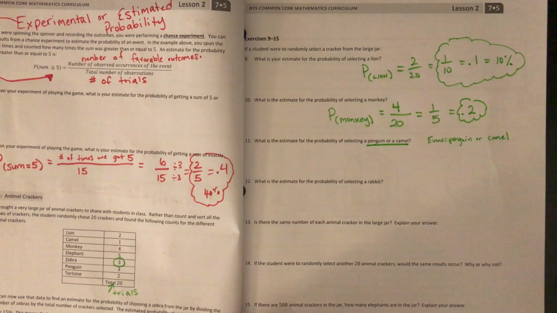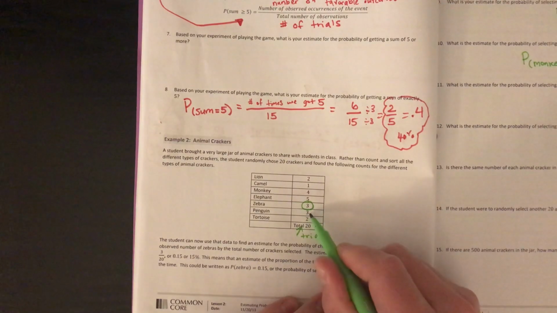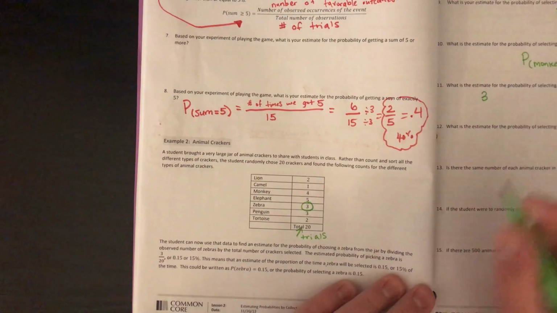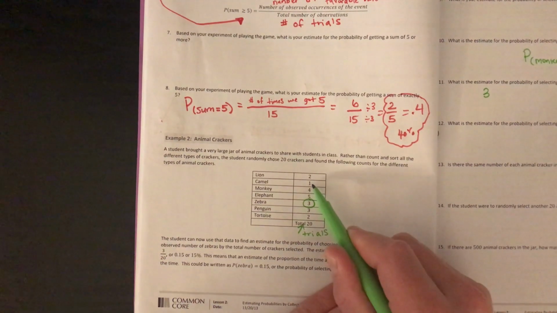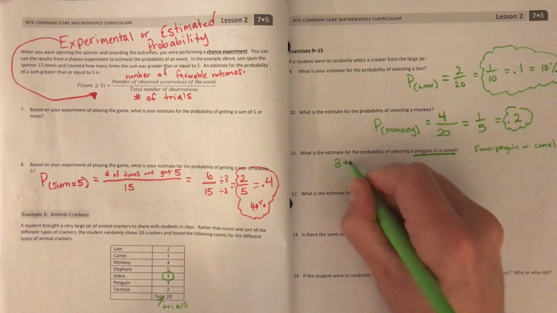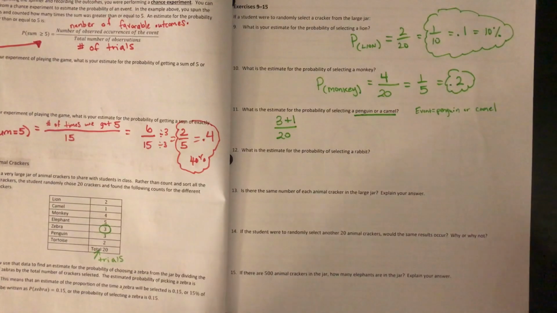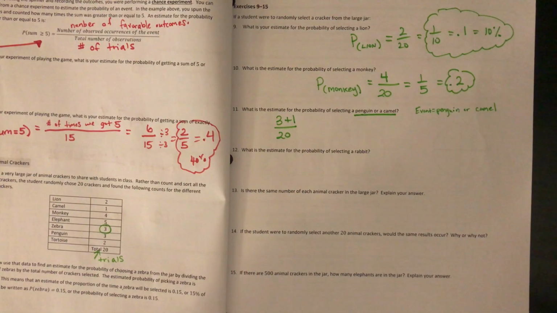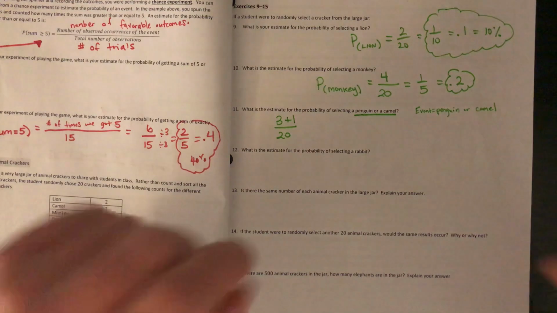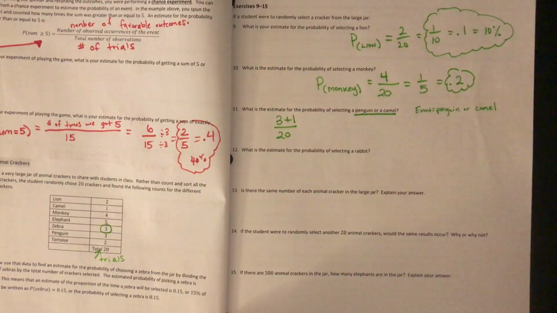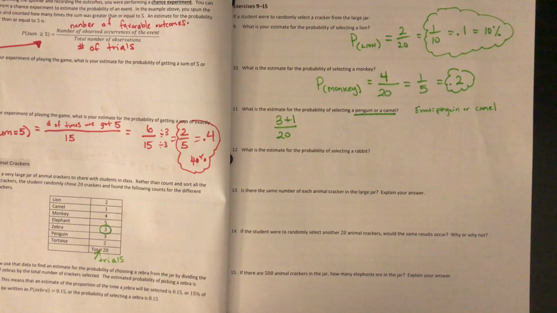All right, so let's look at how many times they get a penguin. That's 3. Okay, so it's going to be 3 plus the total number of times they got a camel, which was 1. So 3 plus 1 over 20. Right, so when you use the word "or" in statistics, in probability, it makes your probabilities go up, right? Because if I give you the option to satisfy a favorable or desired outcome by doing this, or this, or this, or this, it makes it much easier, right?